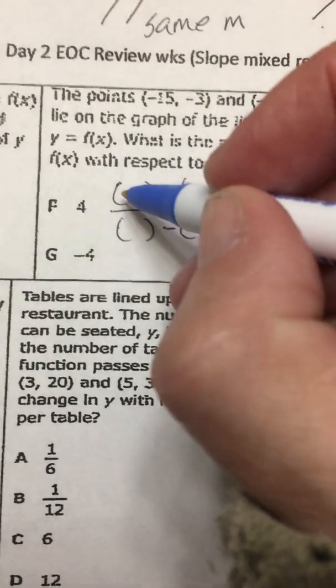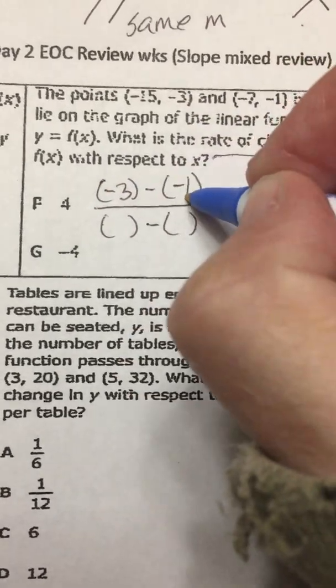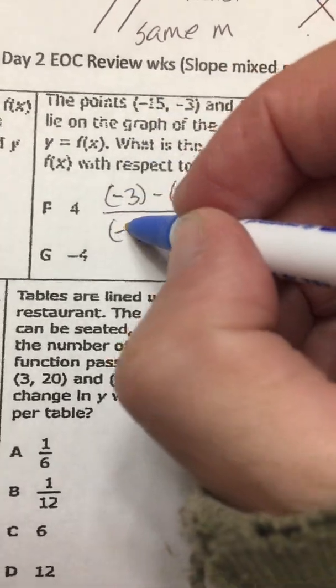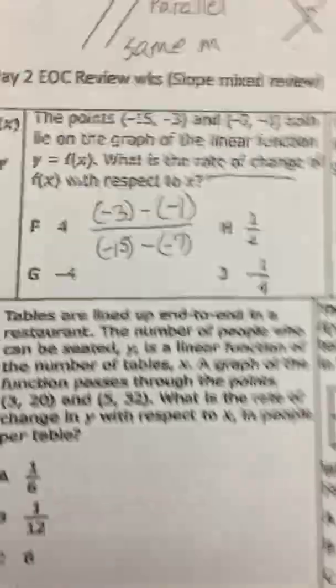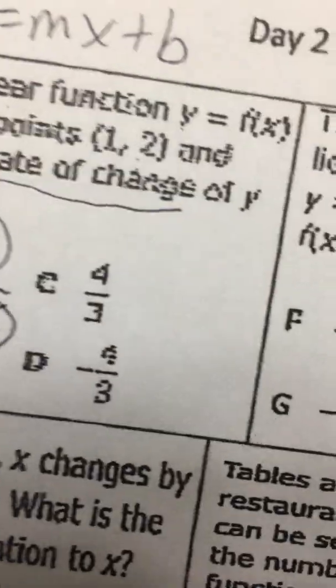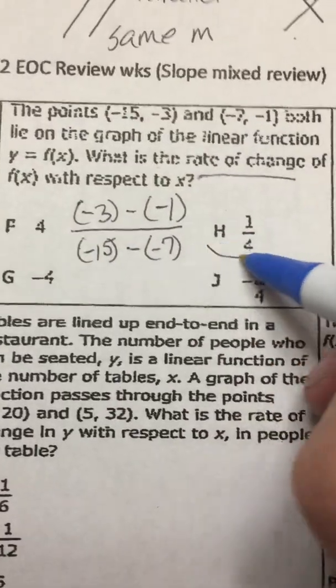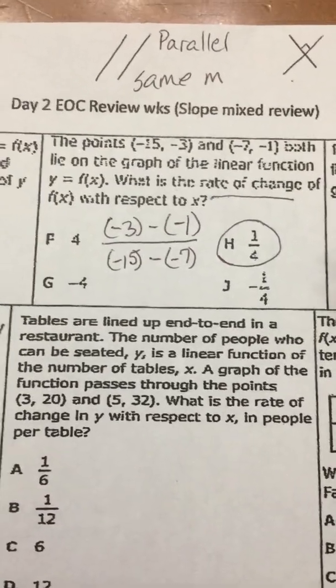So y's go on top. -3 is my y number, and -1 is the y number. See how I put those inside the parentheses? That way I don't lose the negative signs. The x numbers go on bottom, -15. And my other one's a -7. I think that's a -7. It looks like a 7. Oh, is it a 2? No, it's a 7. Okay. And then just go put that whole thing in the calculator and hit enter, and the calculator will tell you it's 1/4.